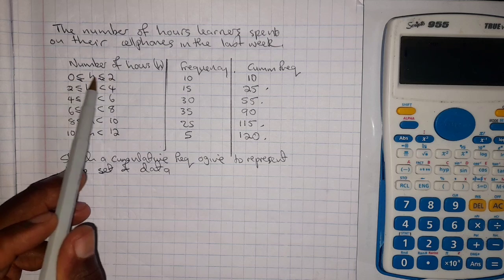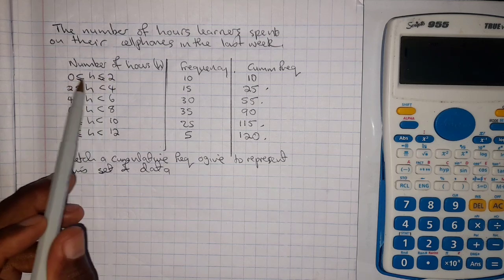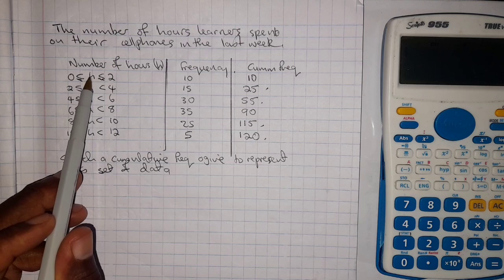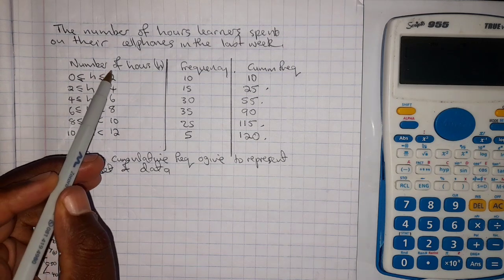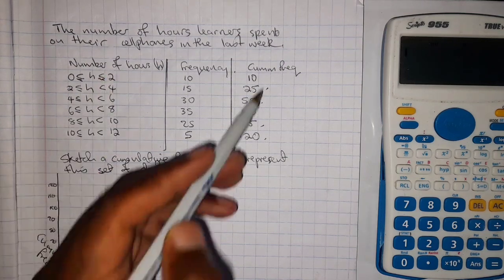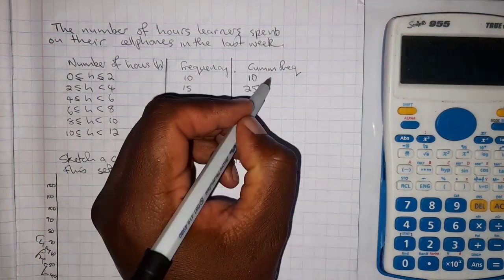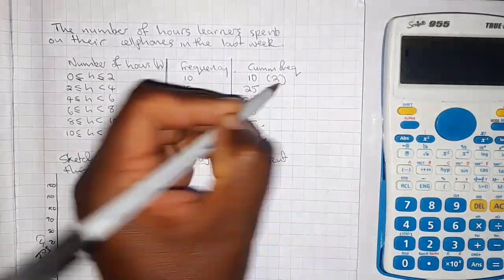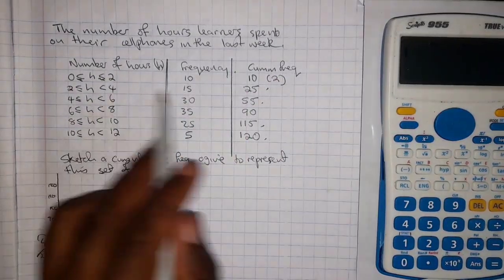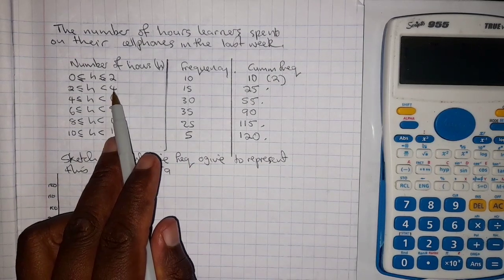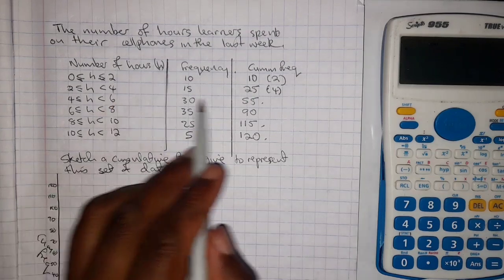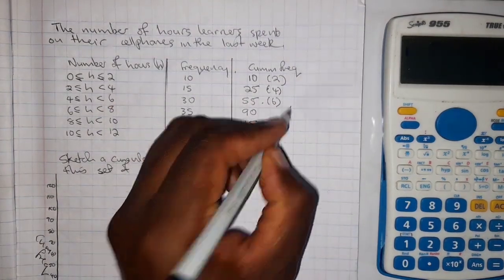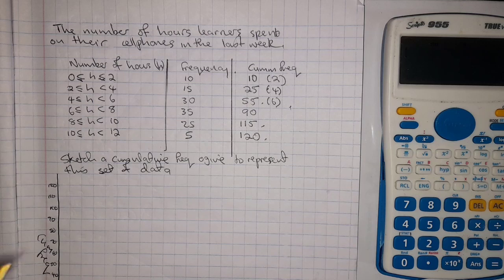We do not look for the midpoint for this class interval, but we make use of the 2. So we are saying 10 is going to go together with a 2, and then 25 is going together with a 4, and then 55 is going together with a 6, right? And the other thing, we start at 0.